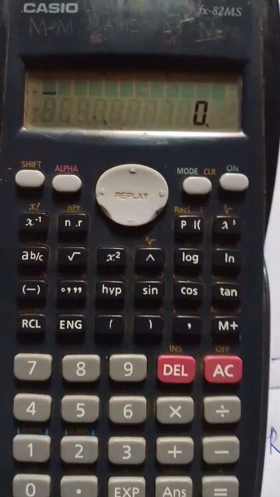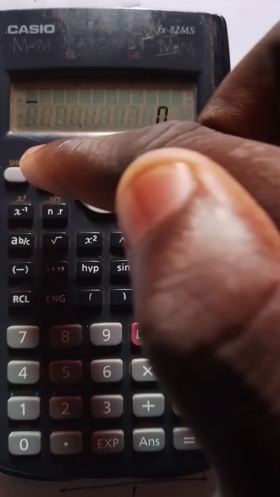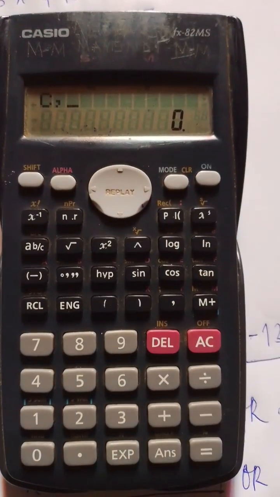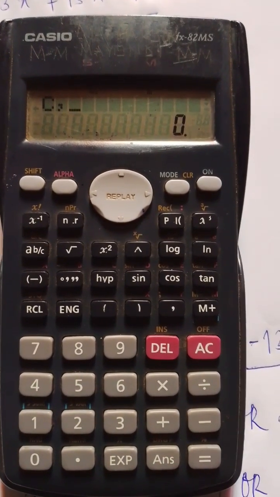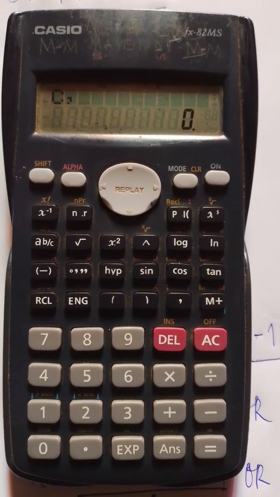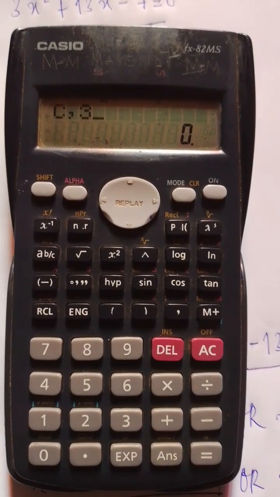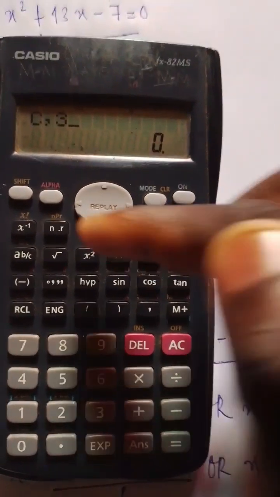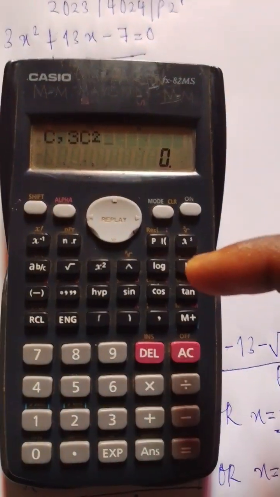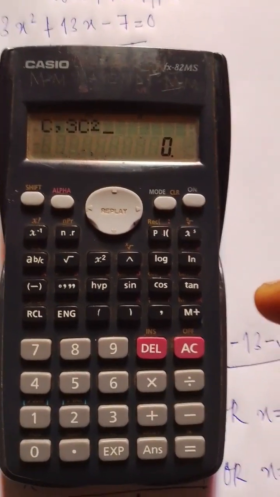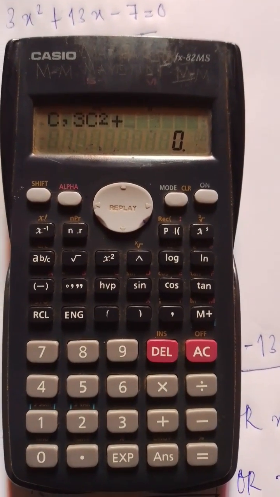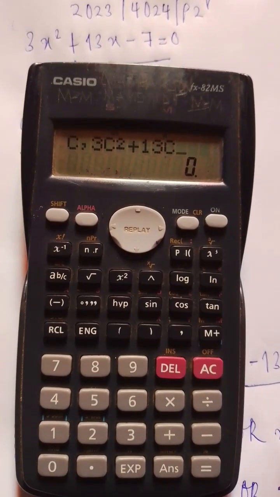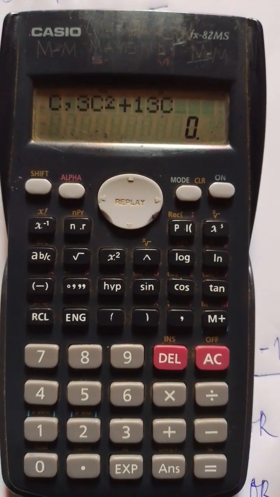Then I'll write this equation in terms of signs. What I'm going to do, I'll start with C. I'll place on alpha, then C. Then I'll say comma. Then I'll write this equation in terms of C. Wherever there's x, I'll substitute C. So it was 3x squared plus 13x minus 7 is equal to 0. So I'll say 3. Where there's x, I'll place C square. I've just substituted. Then plus where there's 13x, I'll say 13c. Then I'll say minus 7.